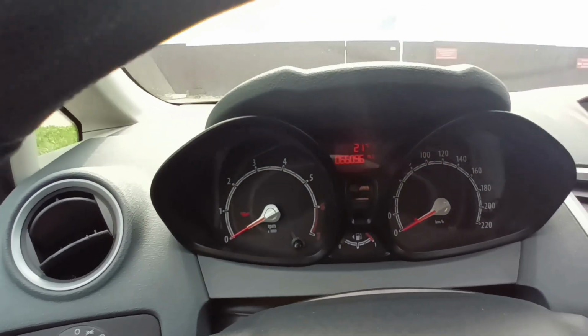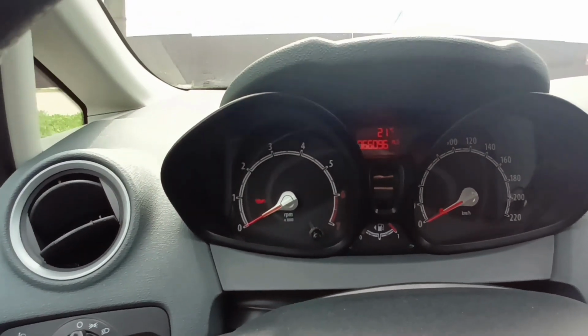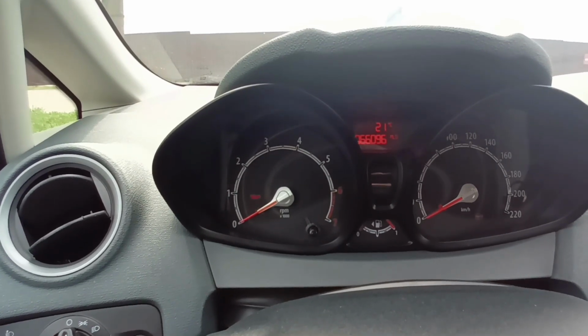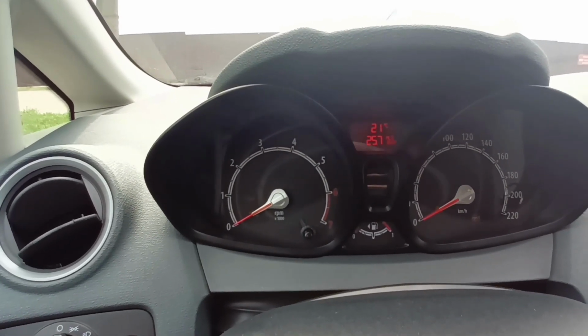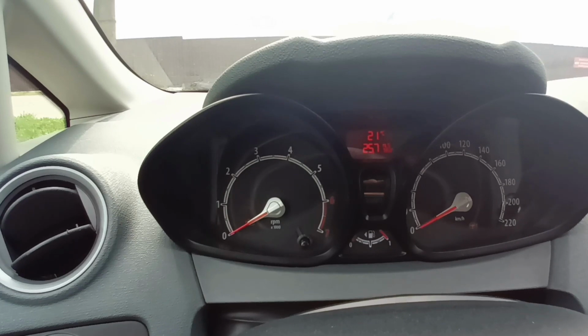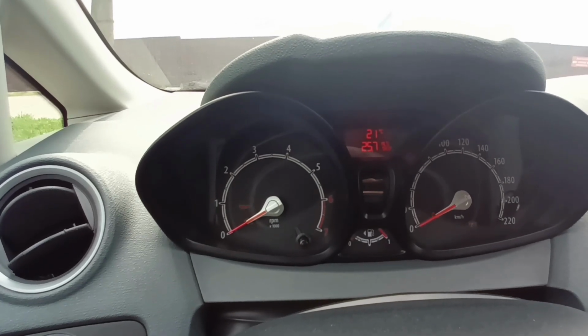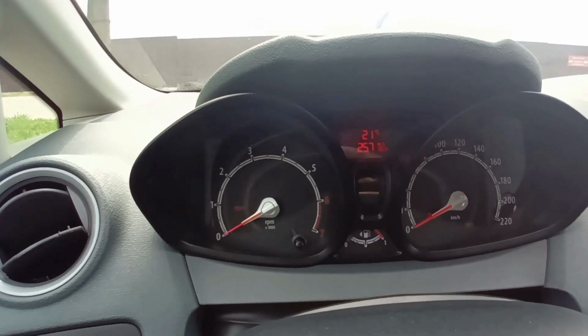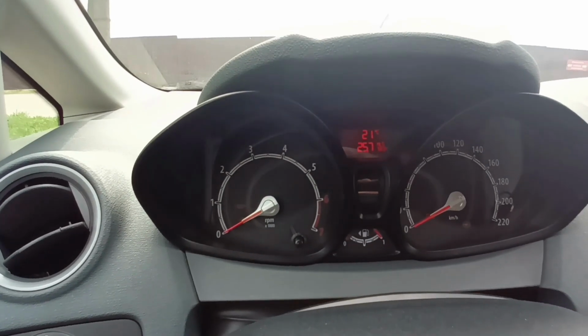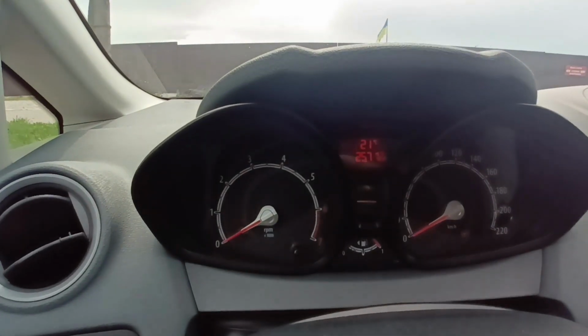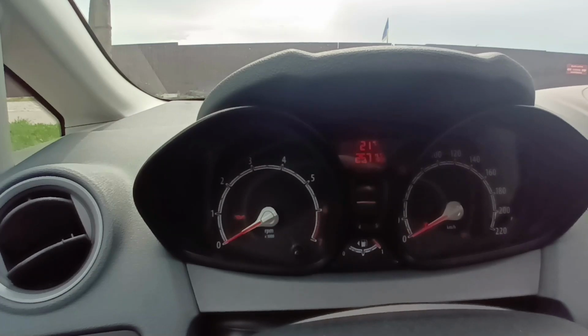So I mentioned that you can reset some monitors. For example, this one saying trip. So it's miles since you last reset your trip monitor. And how can you do this?